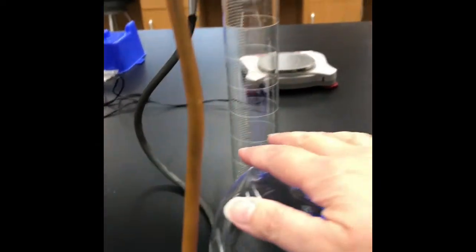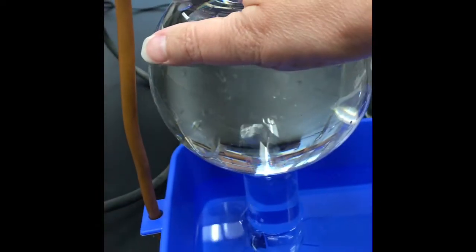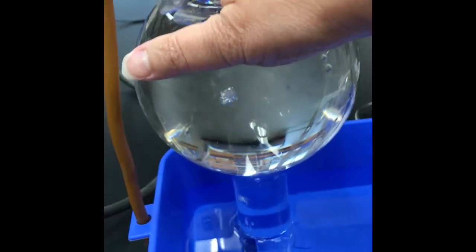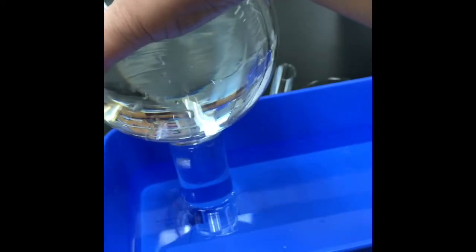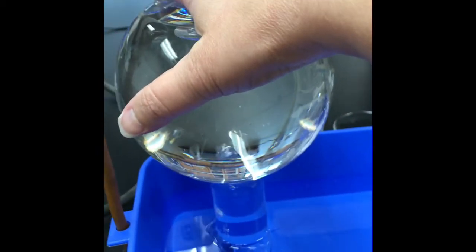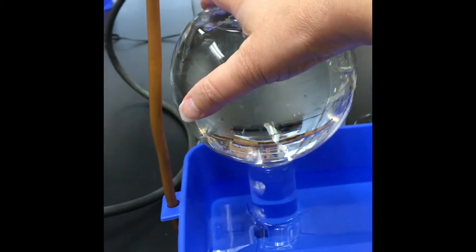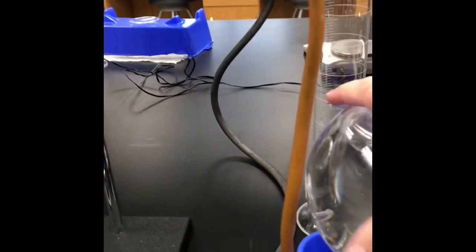Okay, and as I do that, you can see over here that I have oxygen gas being generated in my flask. There's the oxygen going into my flask while I'm heating.